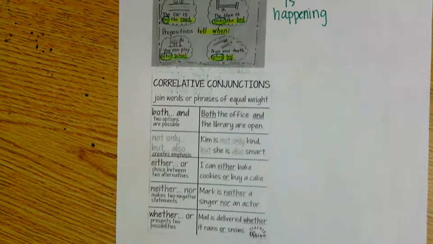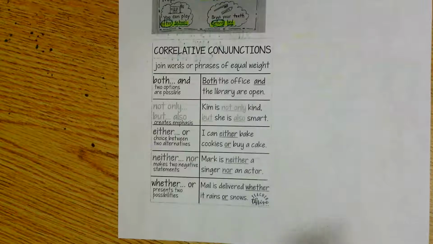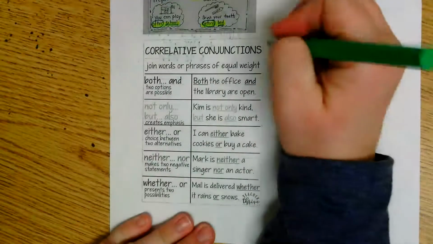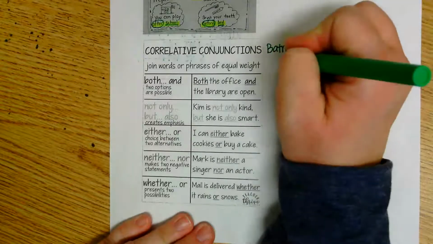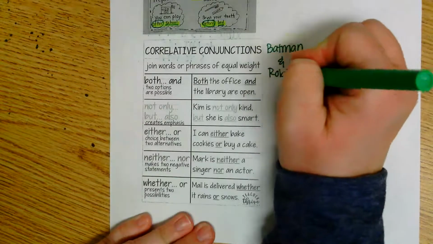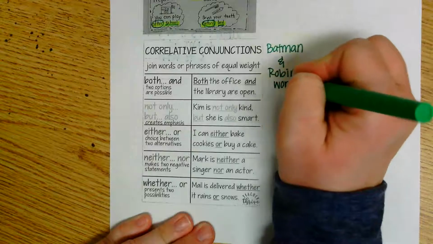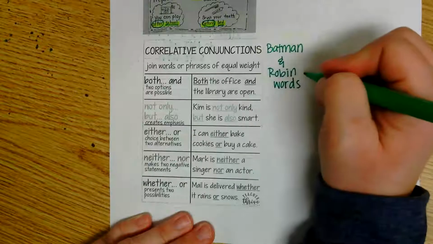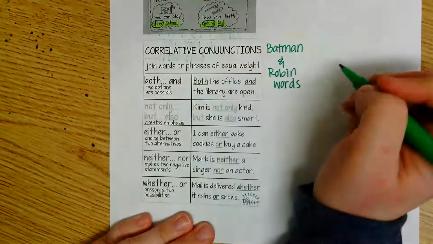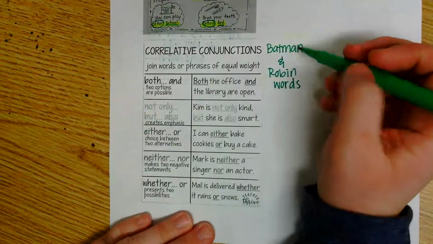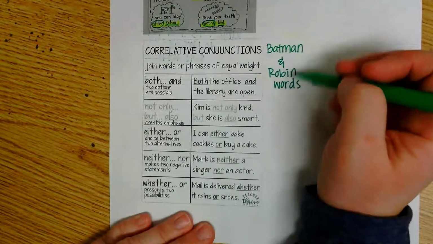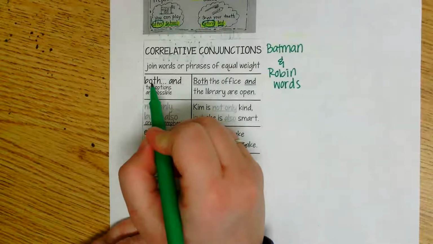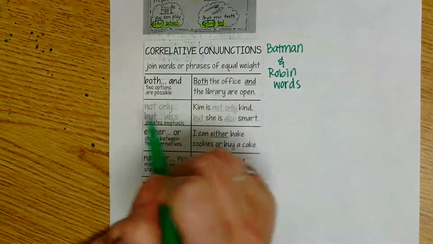All right, so for our last review skill, we're looking at correlative conjunctions. So when we use correlative conjunctions, as I've said before, I like to call these Batman and Robin words. Now, I like to call them Batman and Robin words because Batman and Robin work as a team. Well, these words together work as a team. We never switch the order of the words. So like we always say Batman and Robin, we never say Robin and Batman. So that means I'm always going to say both and. It can never be and both.